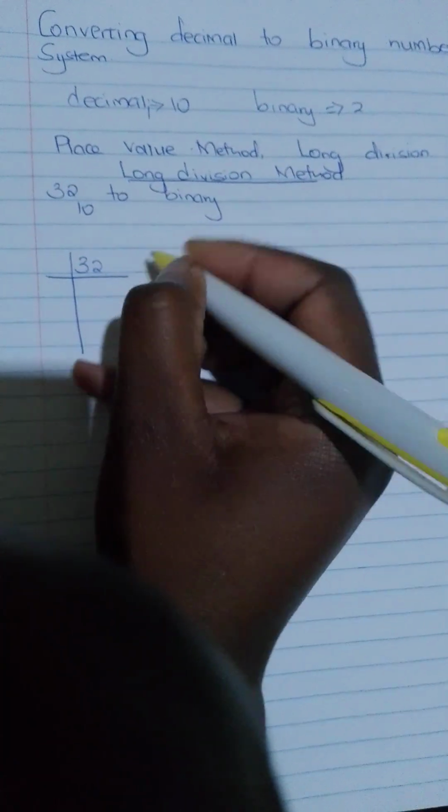For the long division method, just divide like you had divided in class 2. Every time binary, we divide by 2. We know that 2 divided by 2, if we divide it using the old school method, we're going to have 1.